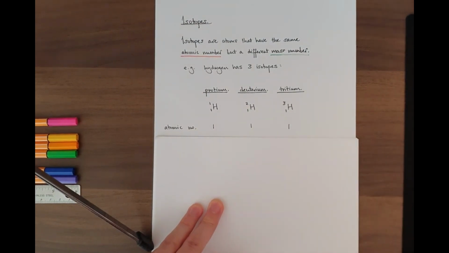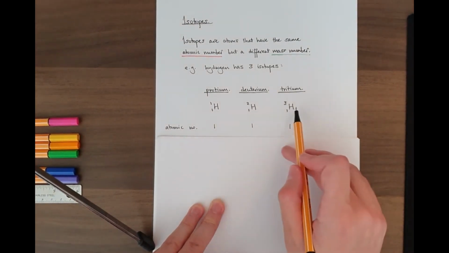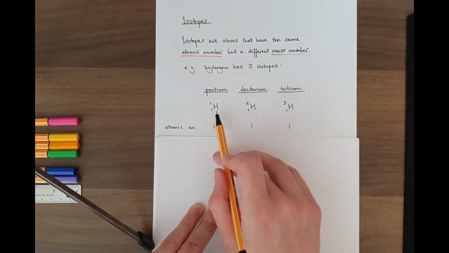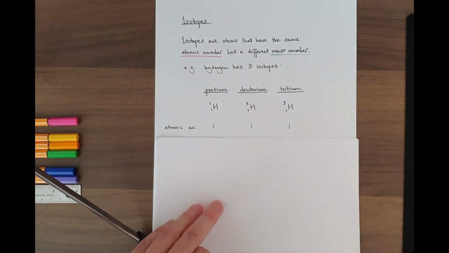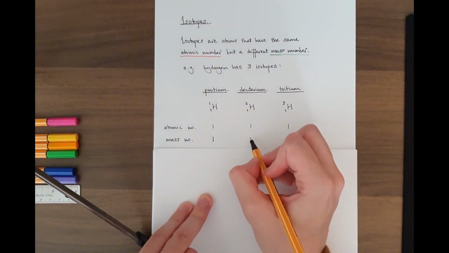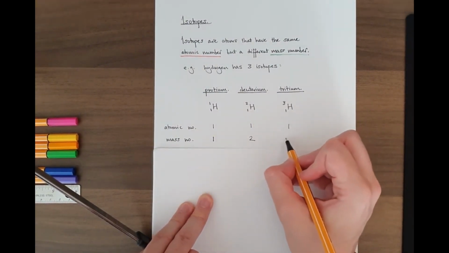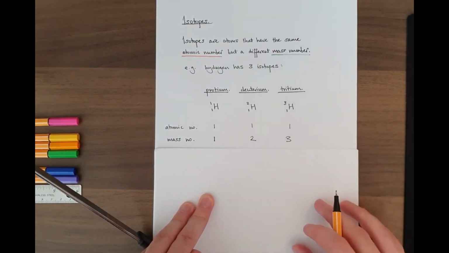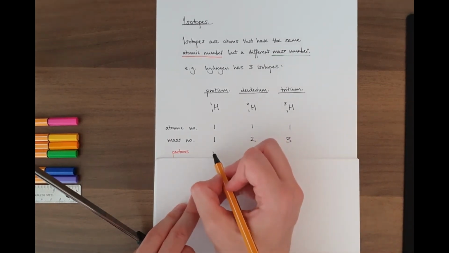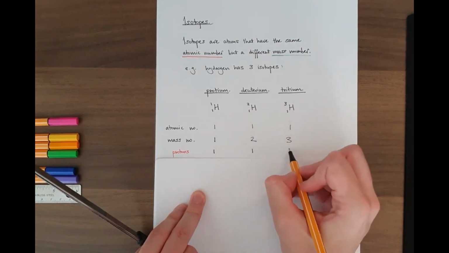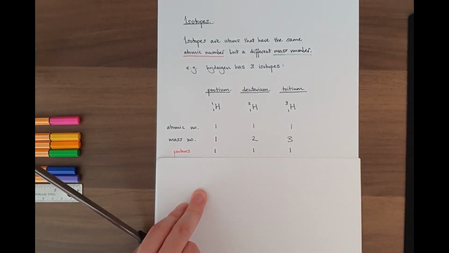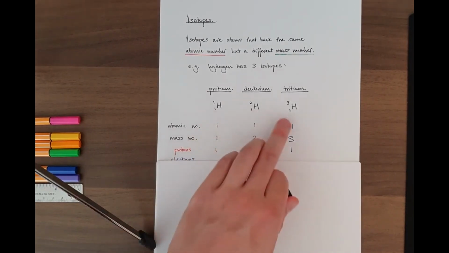So what does that tell me? That tells me for each of my isotopes, I have 1 proton. That's not changed. It's the same for each one. 1 proton, 1 proton, 1 proton. The mass number, however, has changed. Protium has a mass of 1, deuterium has a mass of 2, and tritium, like tri, has a mass of 3. So again, why is that? Well, as we've just said, because the atomic number is 1 in each case, each isotope must have 1 proton. That's a given. That has to be the case because the atomic number tells us so.